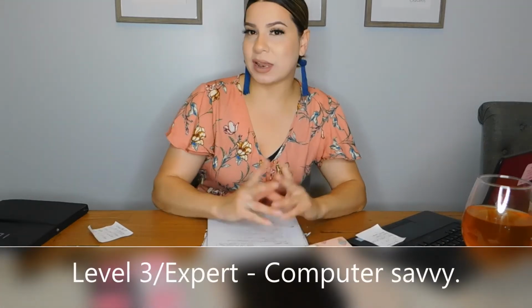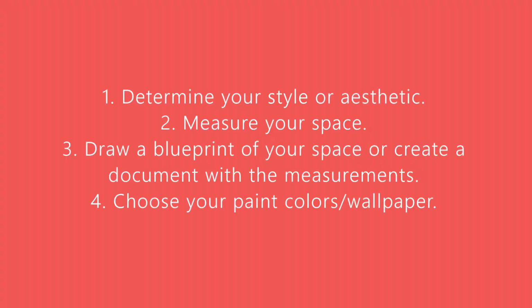So moving on to level 3. This is for those of you who are computer savvy and you are more comfortable with using apps and programs on your phone, your iPad, your laptop, and so on. So the steps for level 3 are going to be pretty much the same as level 1 and level 2. And I like to call level 3 expert. You are an expert interior decorator and you don't even know it. So for you level 3ers, you can also create a PowerPoint.